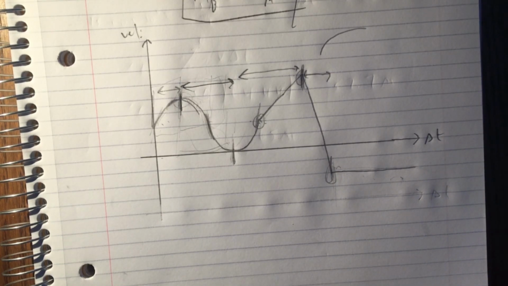So now let's talk about how we can find the distance that this object covered. So if you remember, the position of an object can be found by taking the area under a position over time, a velocity over time graph, or a speed over time graph.